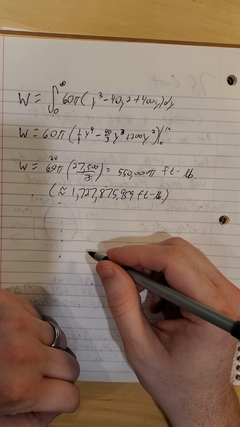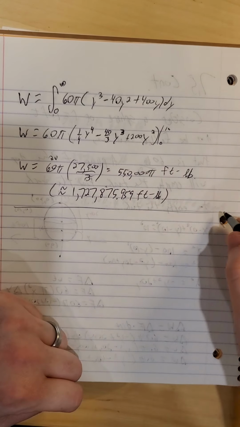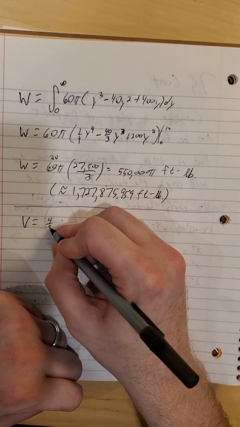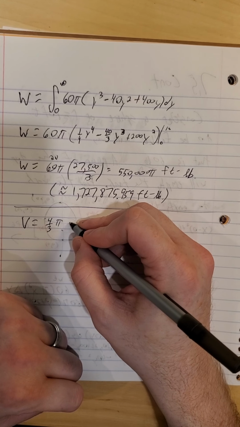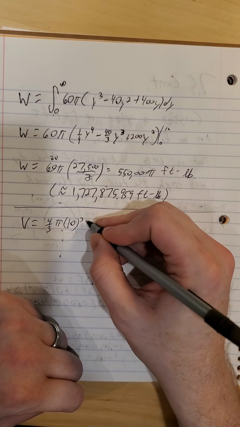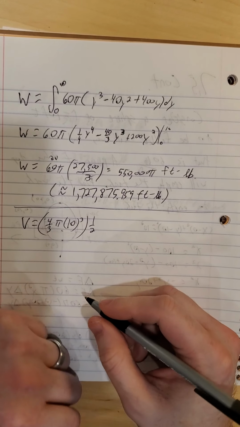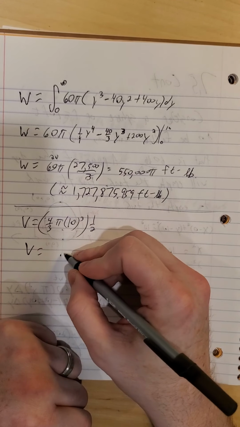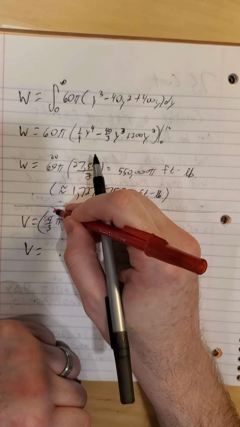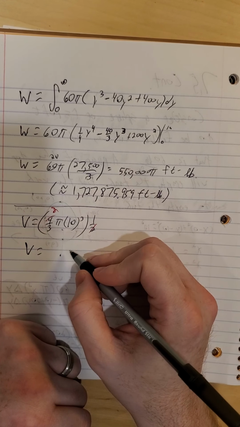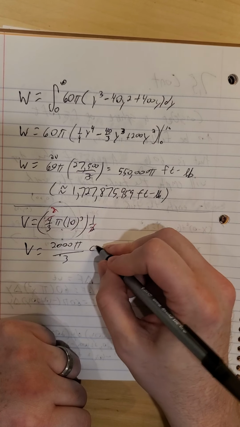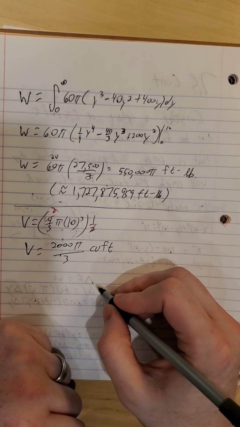Let's check to see if this is reasonable. First, we'll take a look at the volume of fuel that we're looking at. Volume of a sphere, 4/3 π r³. Our radius is 10. And remember, we only filled it halfway then. So our volume, a nice little bit of cancel out there, 10³ is 1,000, so 2,000π over 3 cubic feet of oil.